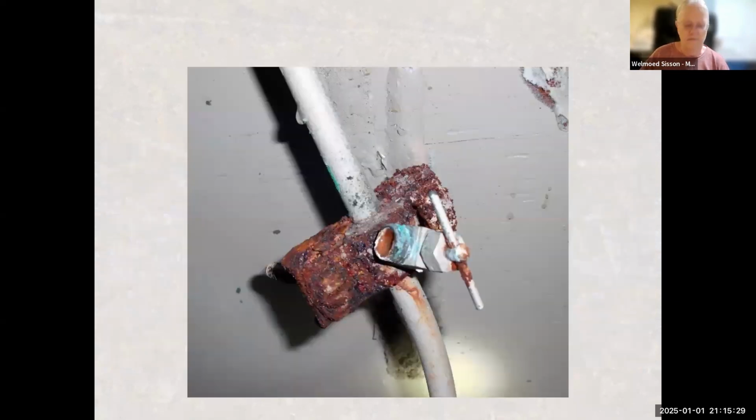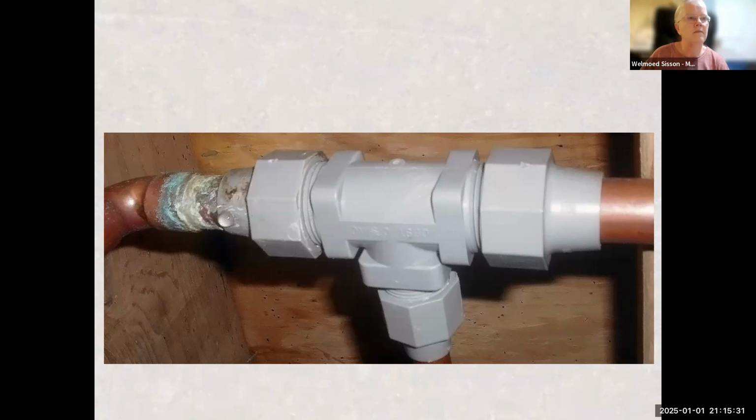So John's asking about using a brass fitting in lieu of a dielectric fitting. That doesn't make sense to me. I think you can do that. Yeah, never heard of that.